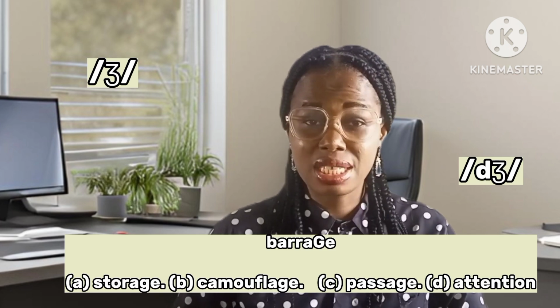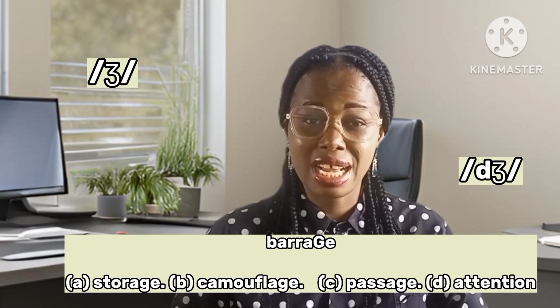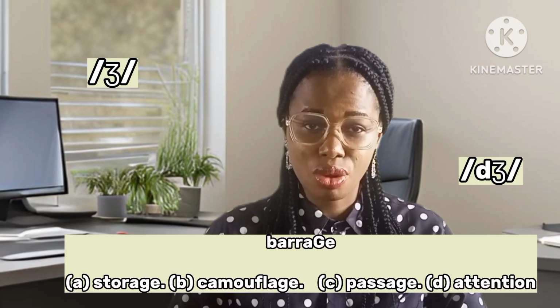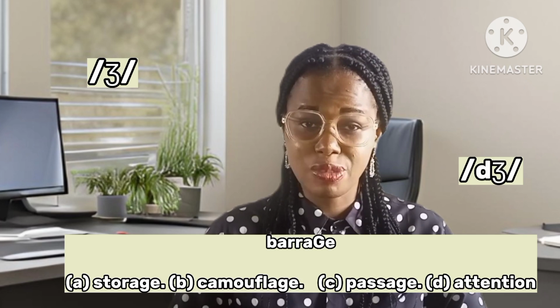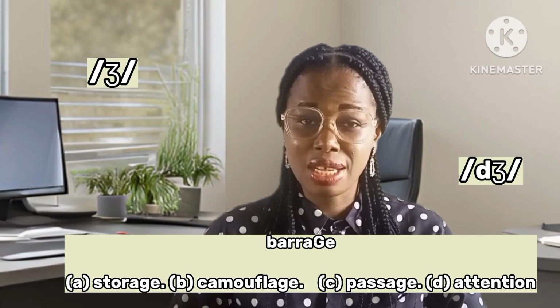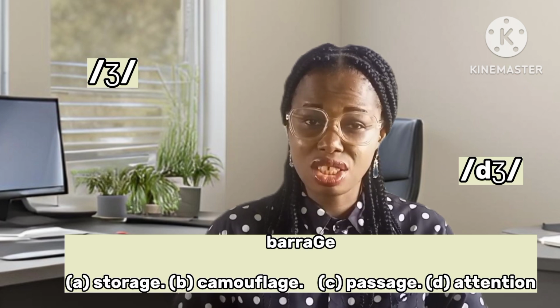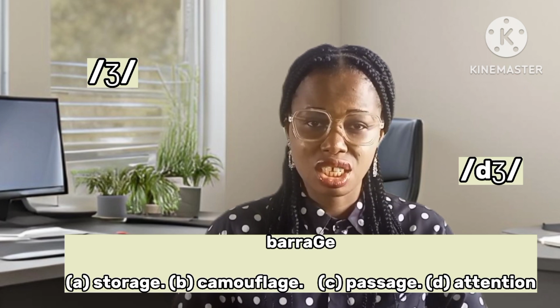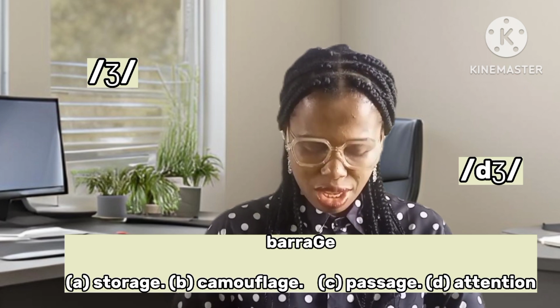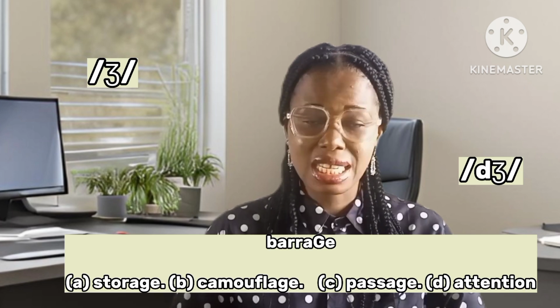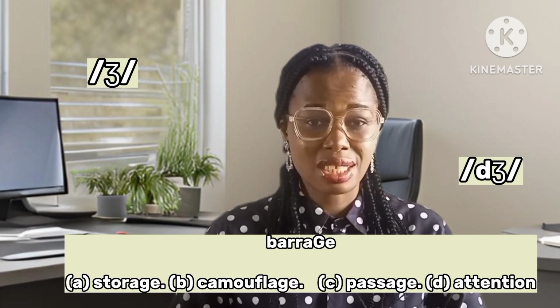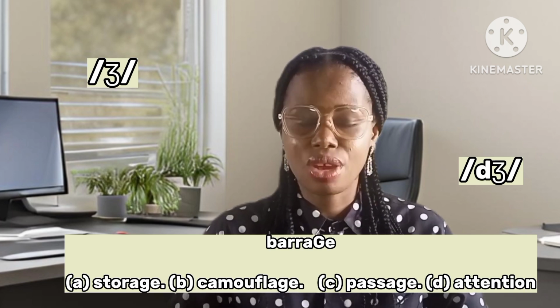If the letter A that precedes the G is pronounced as A, then pronounce the G as the vision sound. Now, if the letter A that precedes the G is pronounced as E, then it is different.